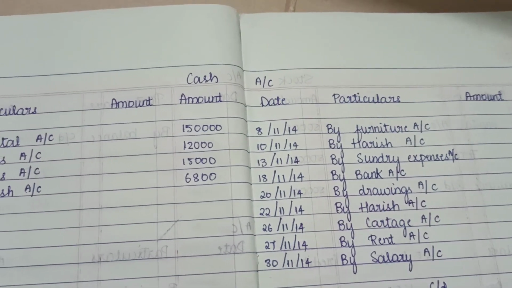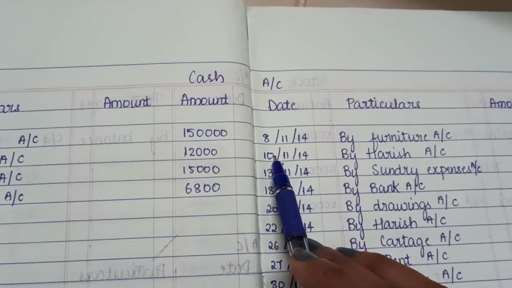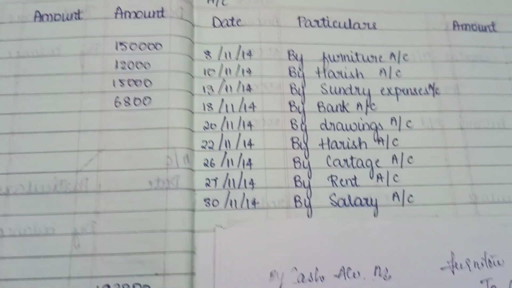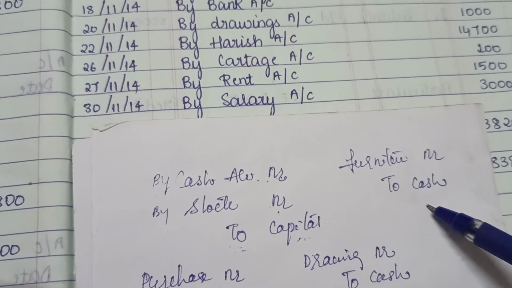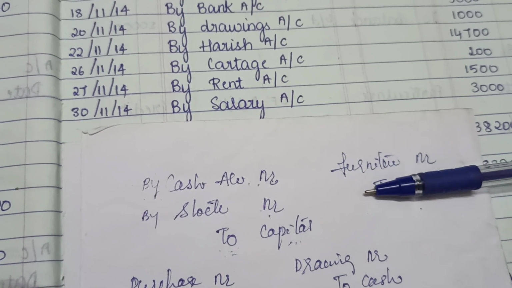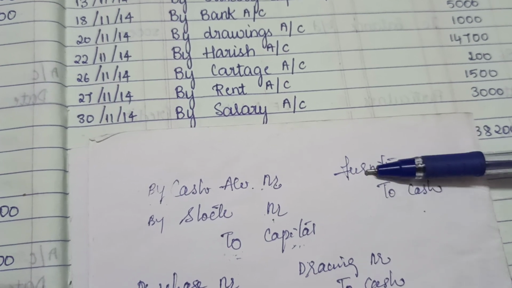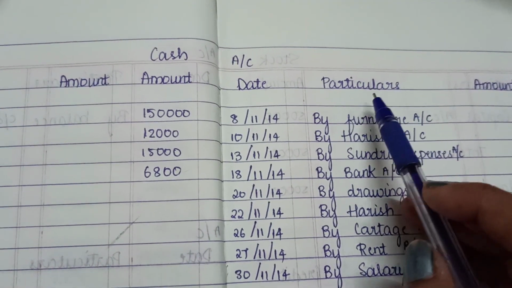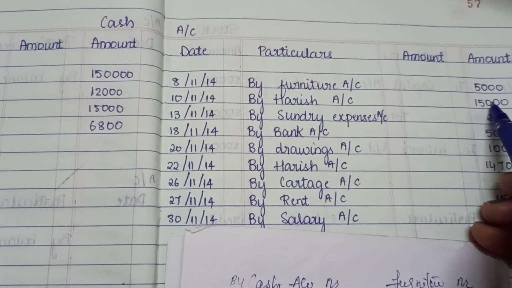So you can see even the date wise. Okay, so date wise also we enter it. Now on the 8th date, you see on 8th date here, bought furniture is given. So we entered as furniture account debit to cash account. So we are preparing the cash here, close the cash. Remaining is buy furniture. If you close the to, remaining is the buy. Buy you have as a furniture. That's why here we entered as buy furniture account amount.